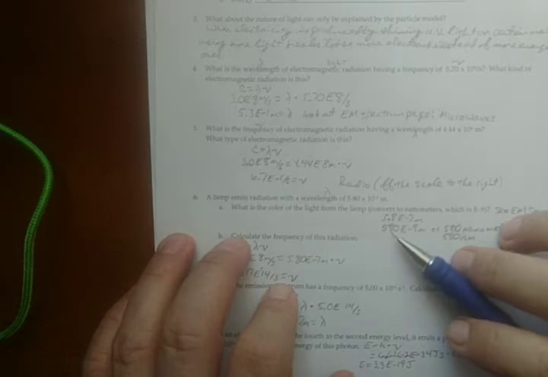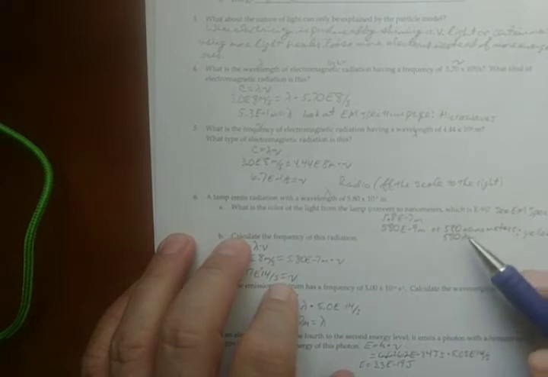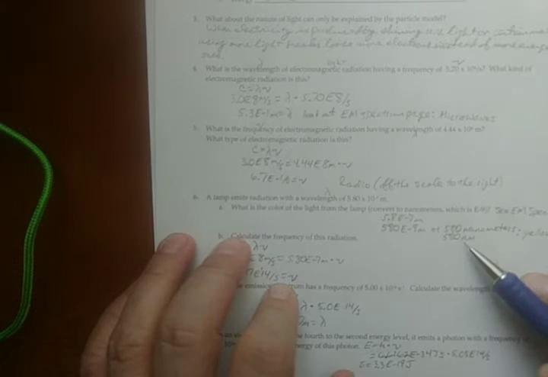So what I now have is 580 times 10 to the minus 9 meters, or 580 nanometers, or sometimes just written nm. And if you look on the colorful portion, you will see that that is probably in the yellow part of the spectrum.